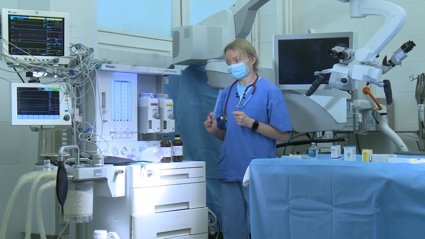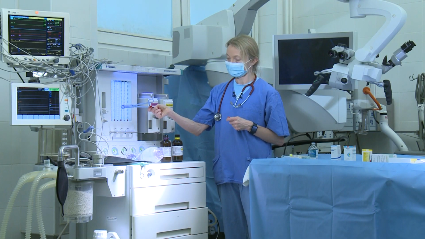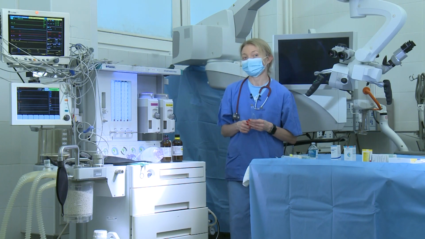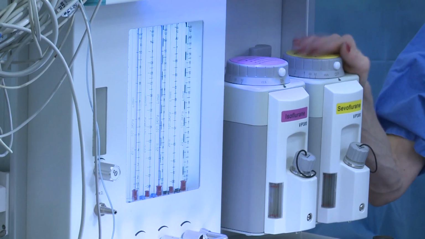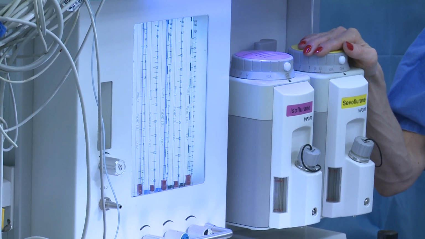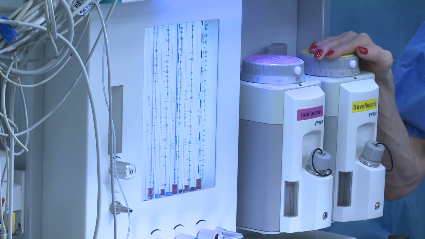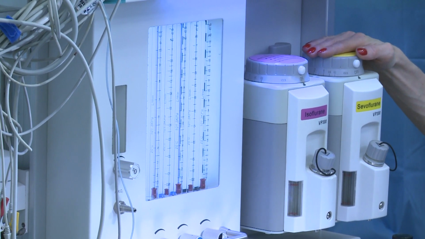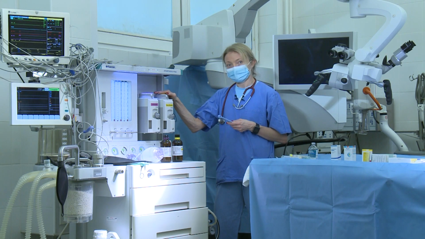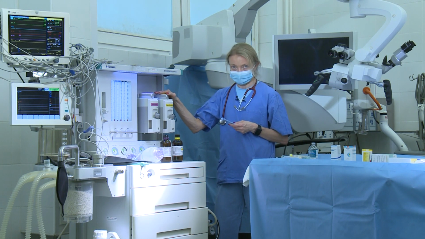So we have the gas source, we have flow meters, and a few words about the most important part of each general anesthesia machine. These are the vaporizers. This is the magic place where the chemical reaction happens.